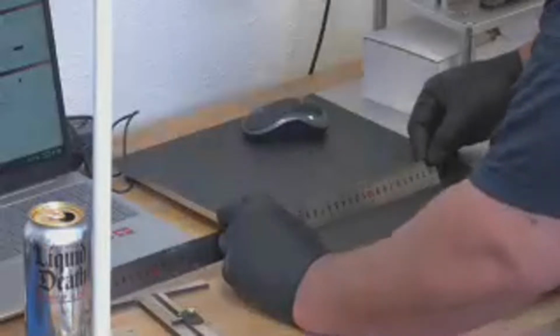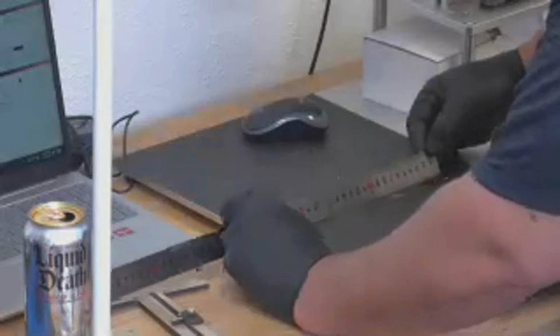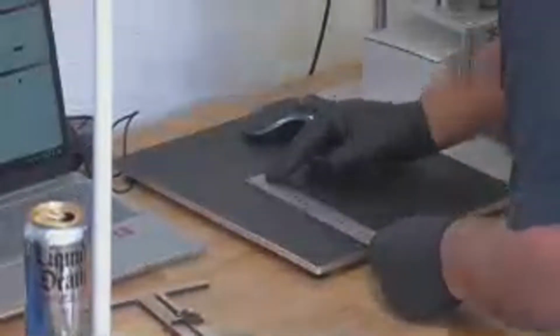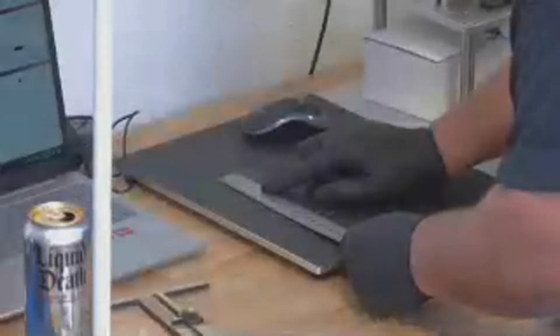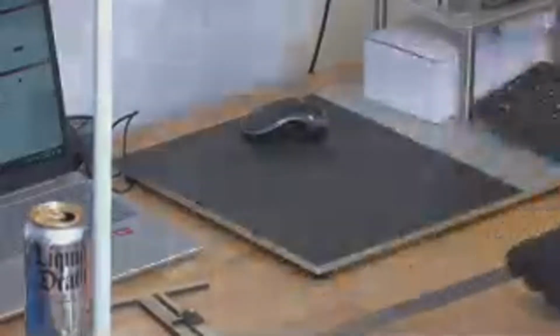Looks like it's actually maybe just a half a millimeter shy too. Maybe looks pretty good. 40 millimeters looks pretty good. 80 is about a millimeter high from the look of it. 120 is about a millimeter and a half. And we're about a millimeter and a half on 160 as well.